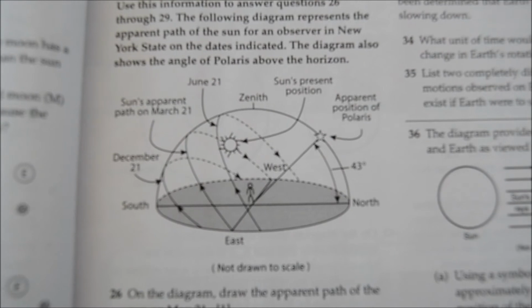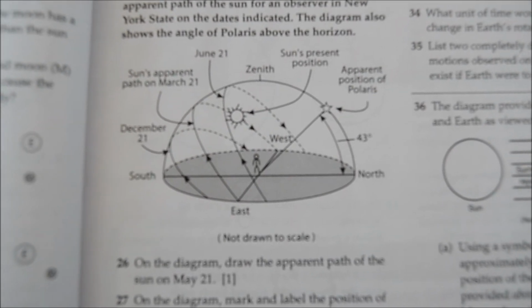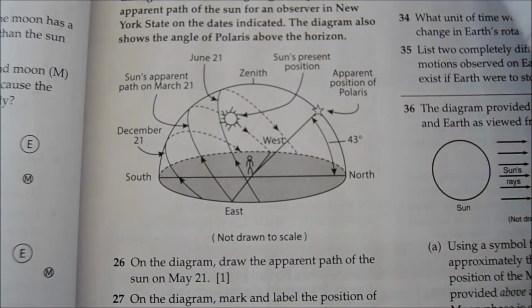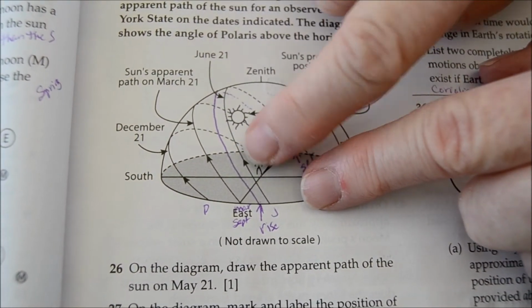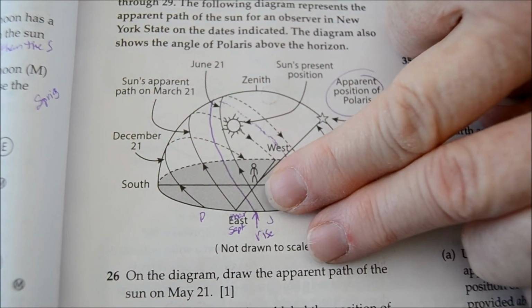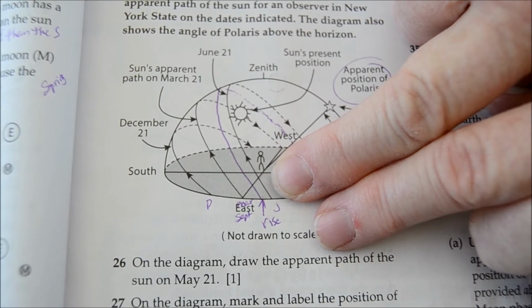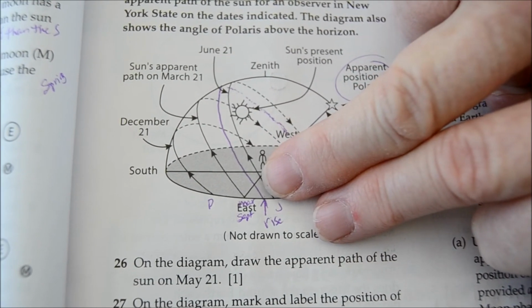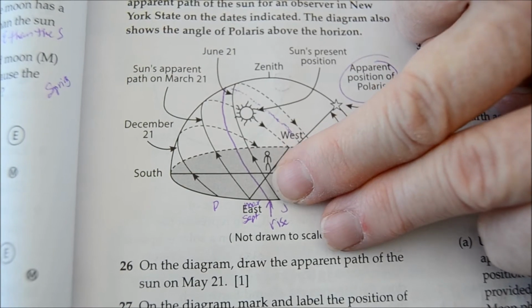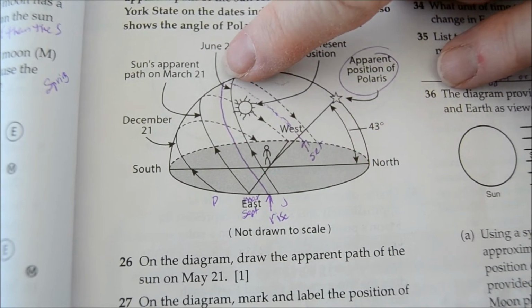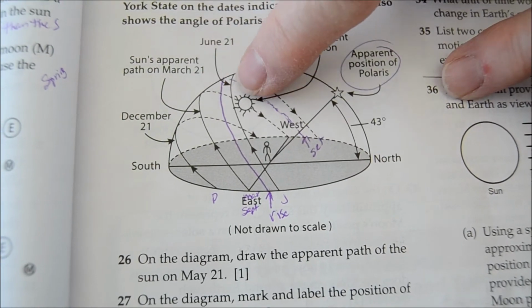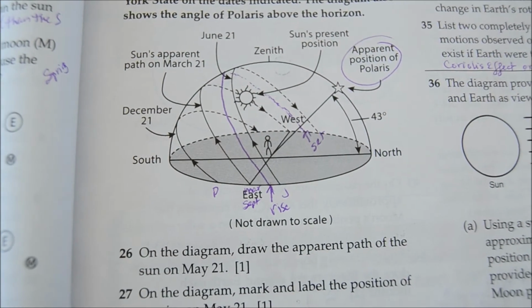Well, May 21st, I know it's got to be north of east, but it can't be my highest one, which would be June 21st. So I am going to be closer to June than I am to March. So I'm going to put it right where my purple is. The purple line is going to be my May. It comes up, solar noon, coming back down as my sunset.